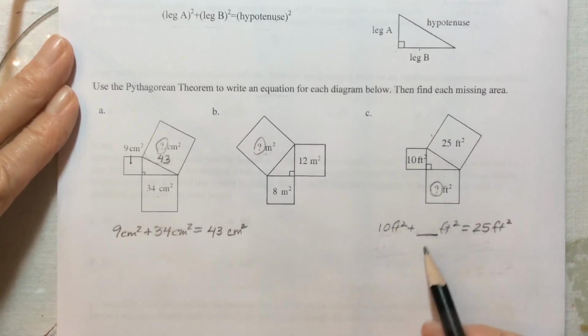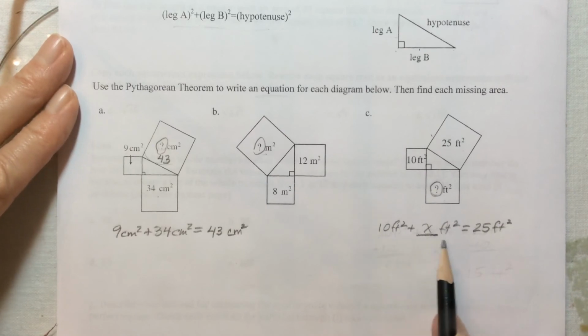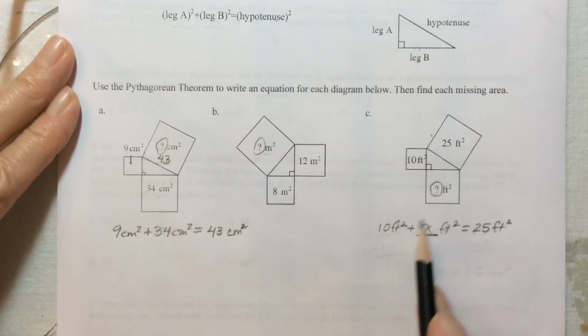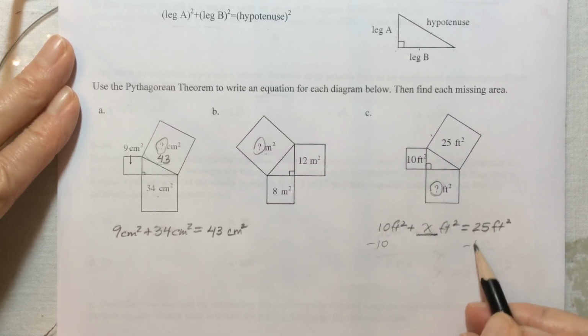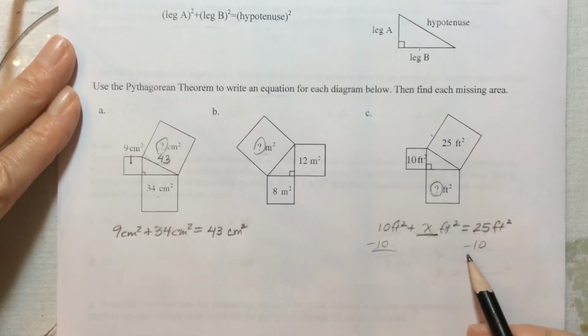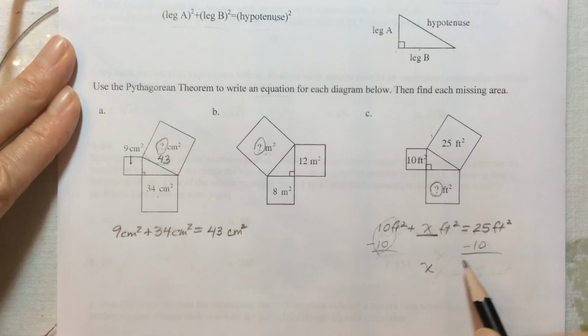Because it's an unknown, we'll just assign it the variable, our good old standby x, and then we will use our equation solving skills to find out what x is. So x, to get it by itself, we need to add a negative 10 to this side and to this side. And once we have subtracted this, we zeroed that out. X is all by itself over here.